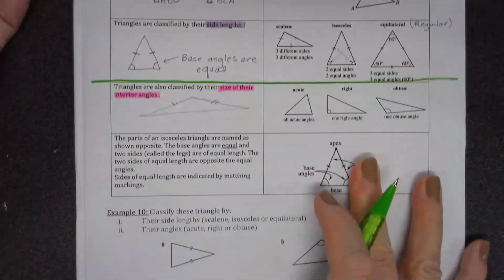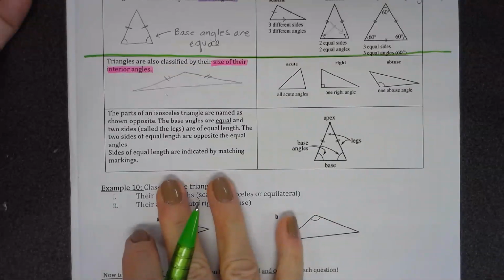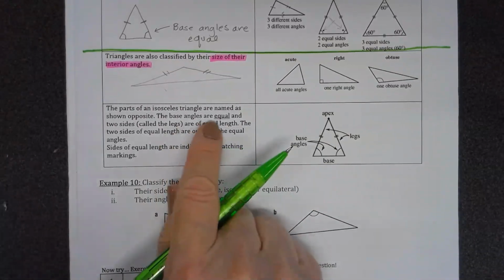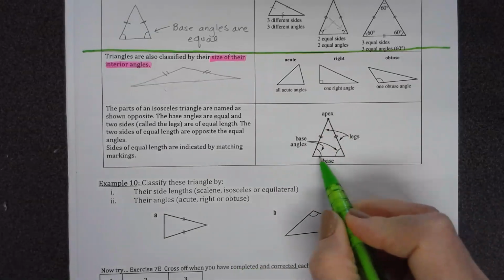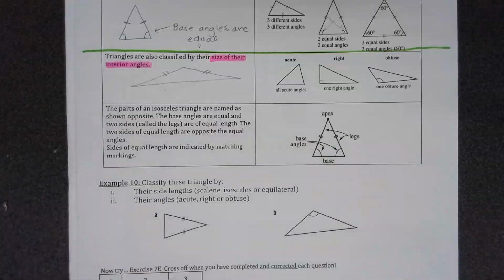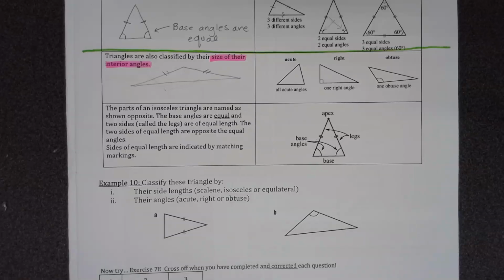Never mind. All right. The parts of an isosceles triangle are named as shown in the opposite. So here we go. Base angles, we knew that already. Legs, apex, base. All right, it's all there. I don't need to write anything.